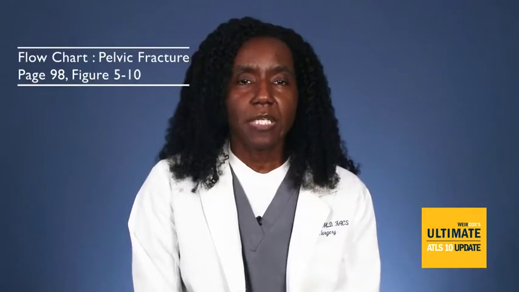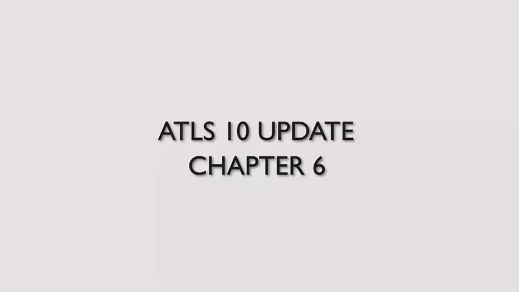The flow chart for pelvic fracture with hemorrhagic shock has been amended. You can review it on page 98, figure 5.10.